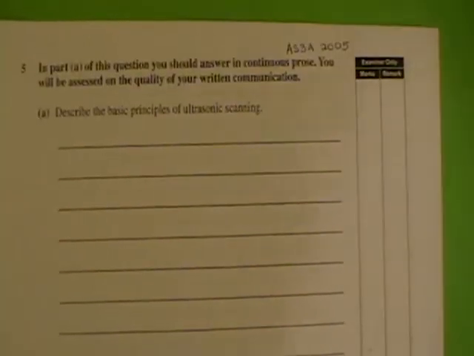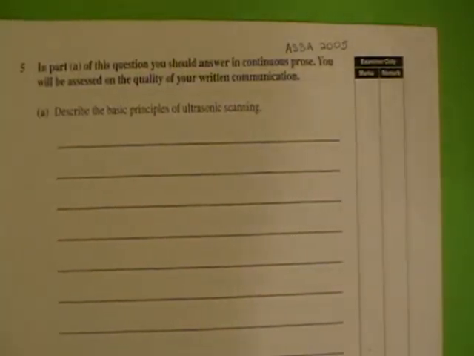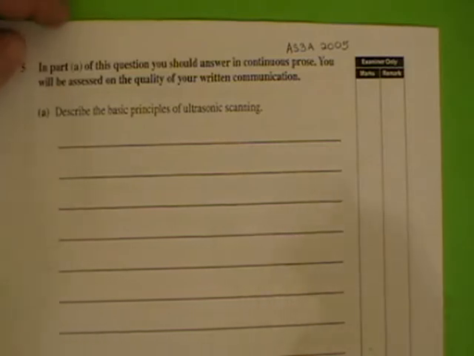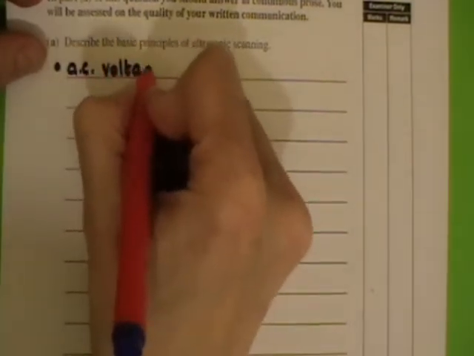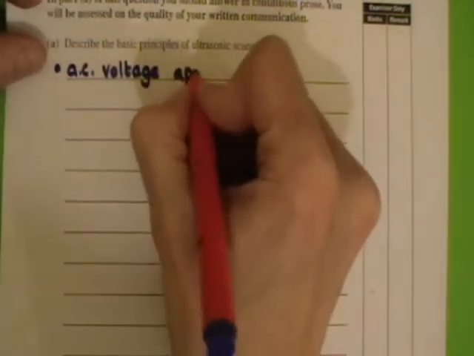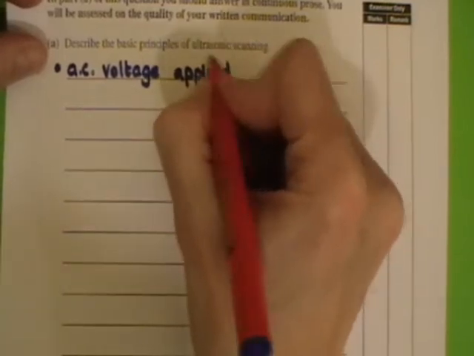Okay, this question is from 2005. Describe the basic principles of ultrasonic scanning, and there are 4 marks here and 1 for quality of written communication. So the first thing I would say here is that you have an AC voltage applied to a piezoelectric crystal.